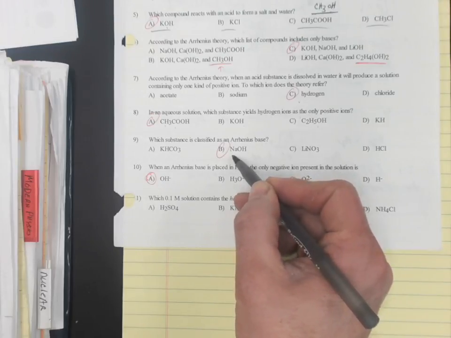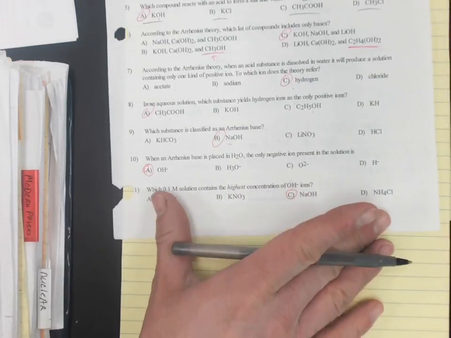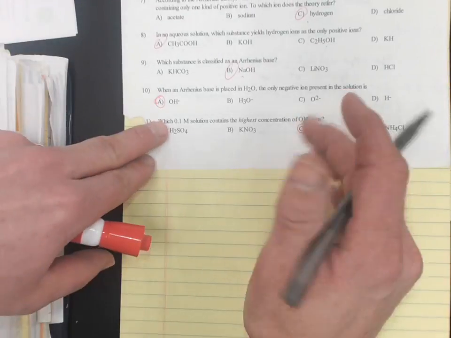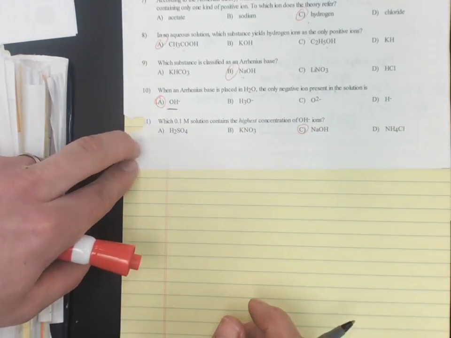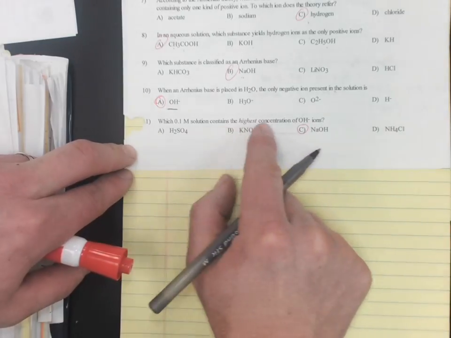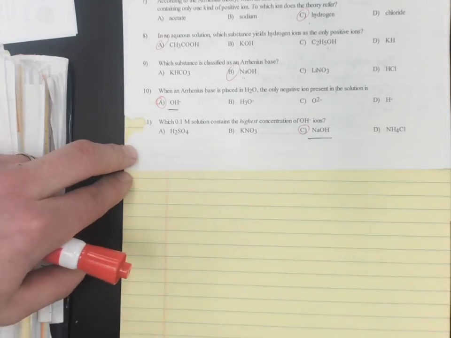Number 9, the only Arrhenius base is B. Did anyone get fooled? No, that one's pretty straightforward because there's no other OHs. Number 10, when an Arrhenius base is placed in H2O, the only negative ion present in the solution is, pick the hydroxide. Number 11, which 0.1 molar solution contains the highest concentration of OH negative ions? That would be NaOH.